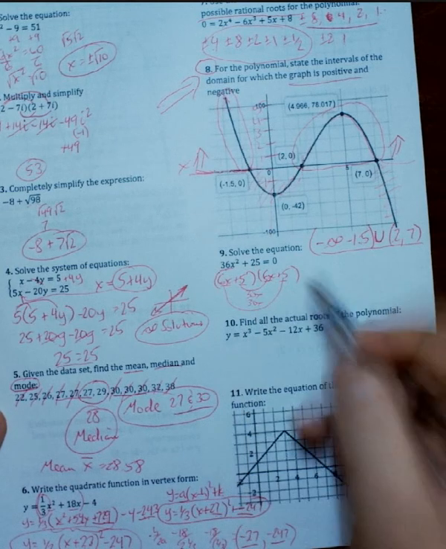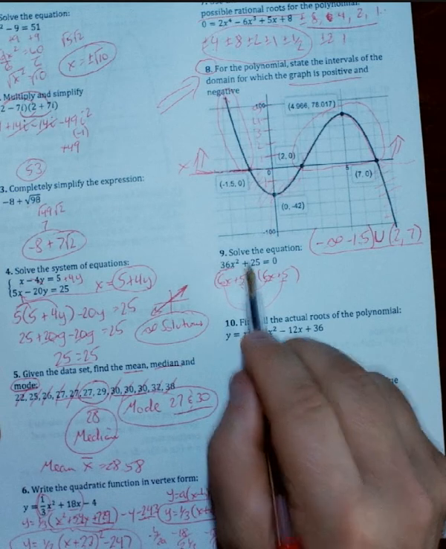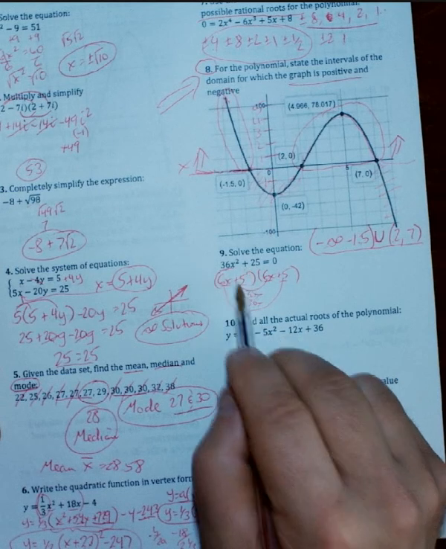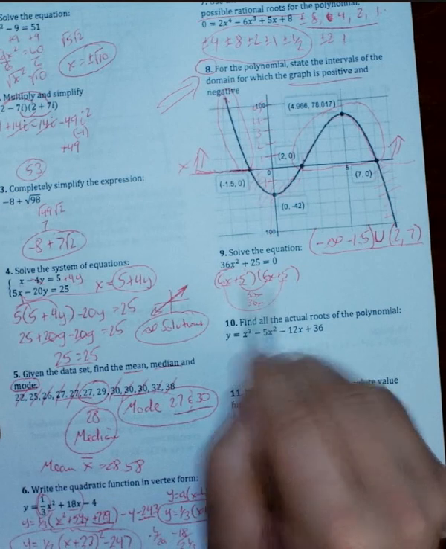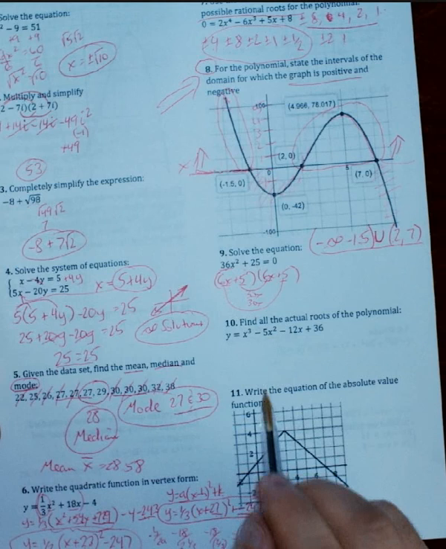Those add up to 60x, and I have nothing in the middle. If this was a negative 25, well then I can make one of these positive and one of them negative. I wouldn't have a middle term, and I could factor it. But I can't factor this one. So I've got to find another way to solve it.